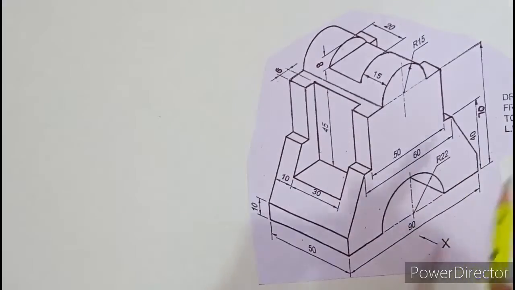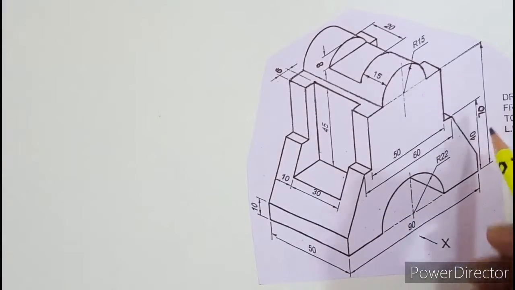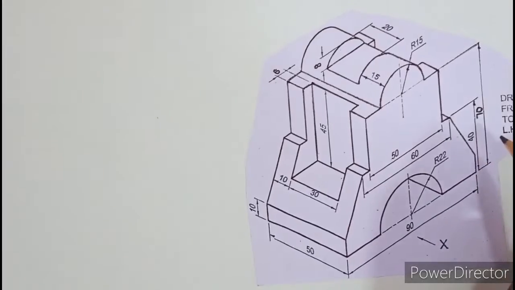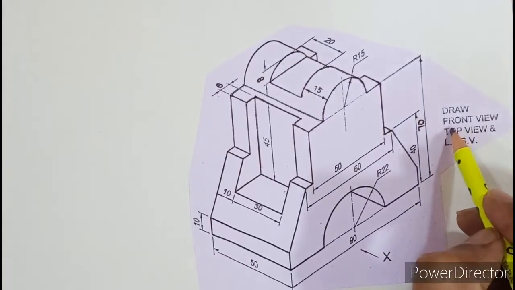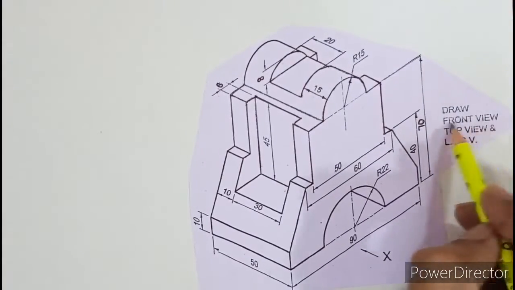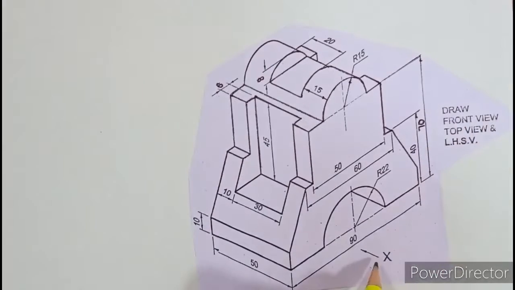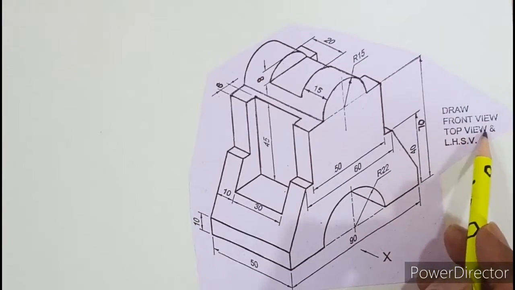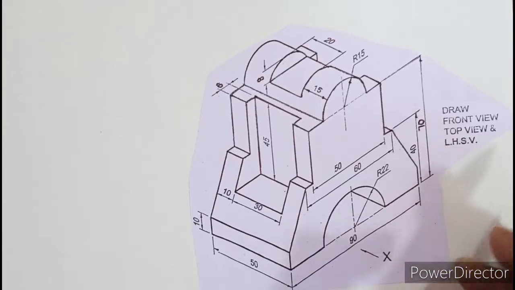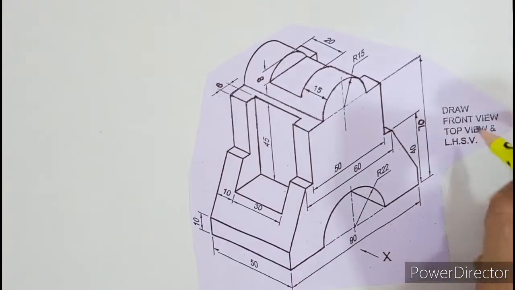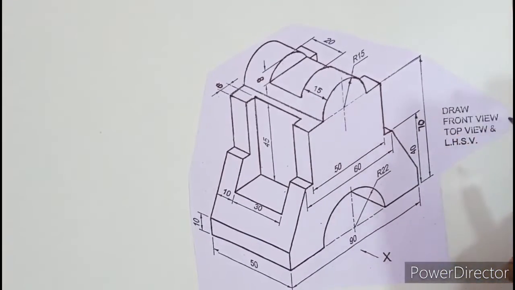So first of all, what they've asked us to draw. They have asked us to draw the front view of the object. They understood that front view should be along x. Here direction x is being mentioned. So front view is along x direction. Then you have to draw top view and corresponding left hand side view. You should be thorough that left hand side is always drawn on the right.